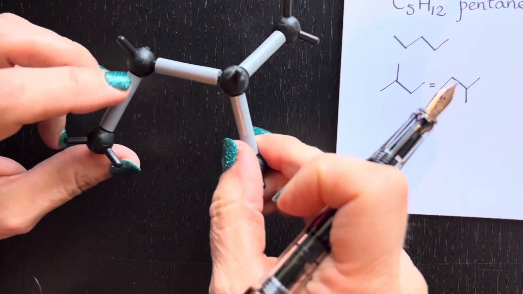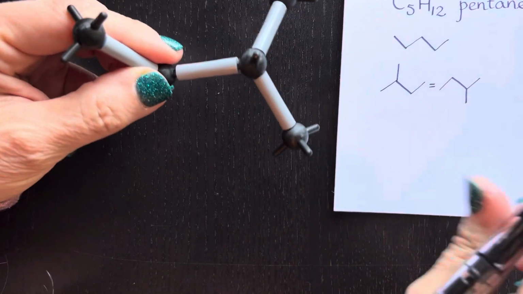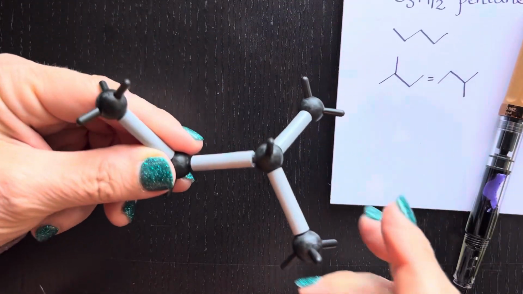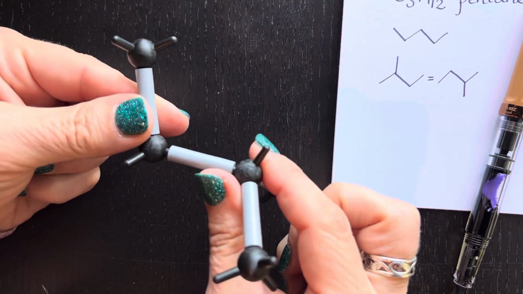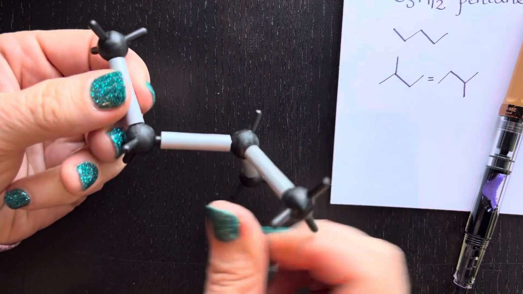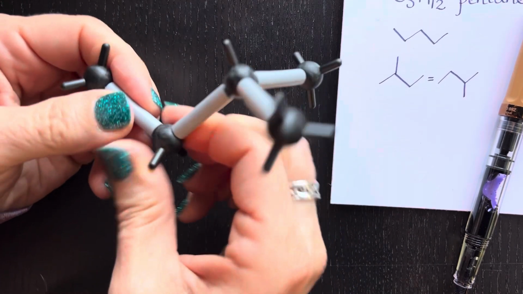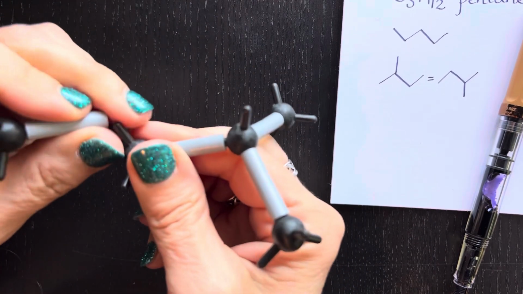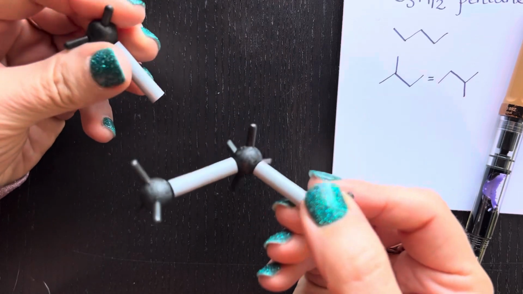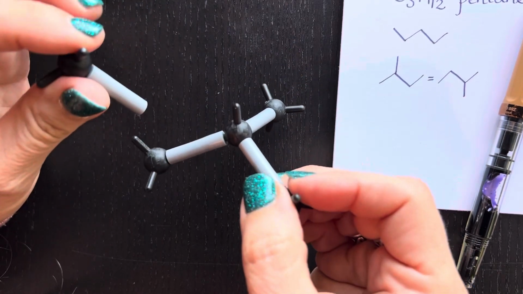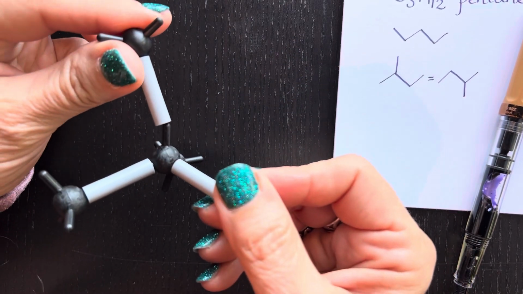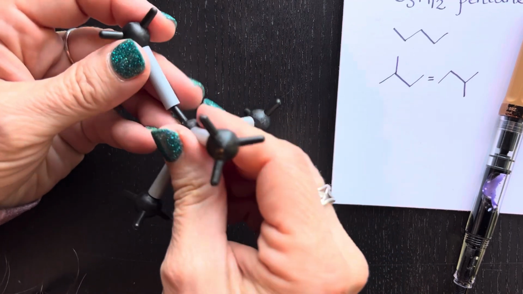Now let's create another structural isomer. What I'm going to do is take off this end carbon, and the only place I can put it where it would create a new isomer is if I bonded it to this central carbon here.